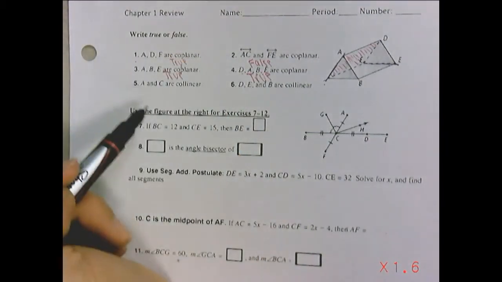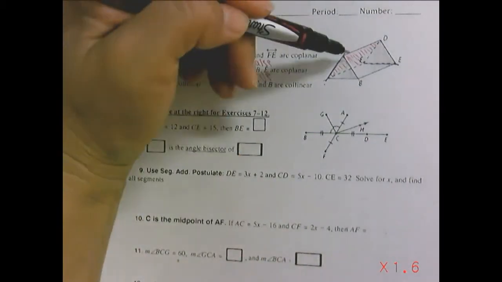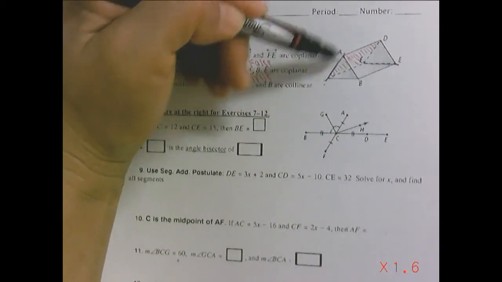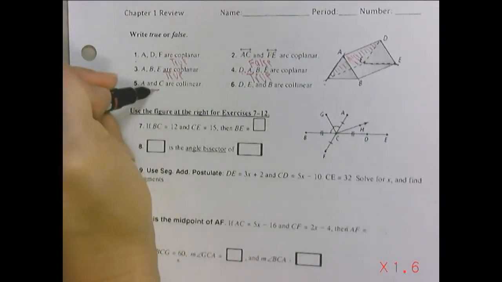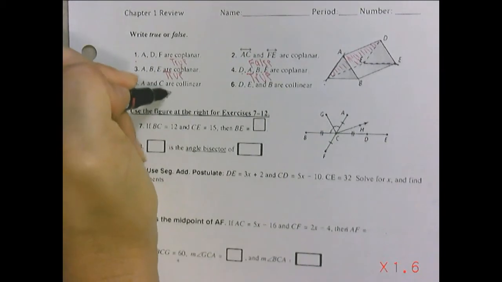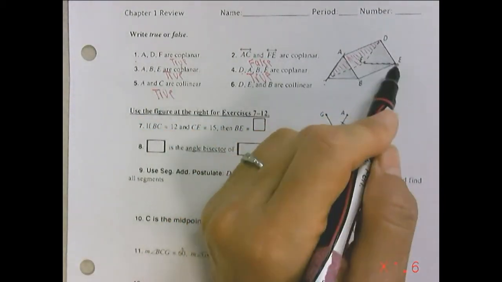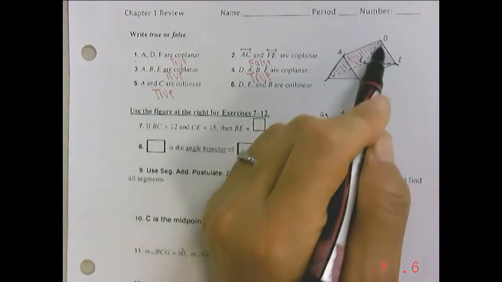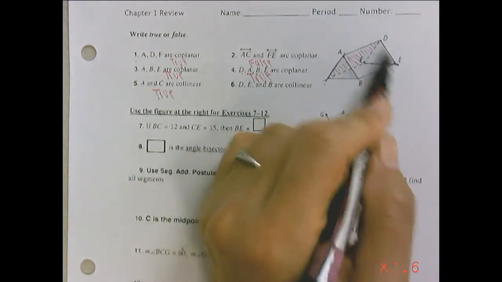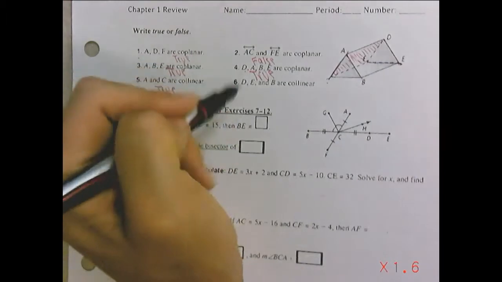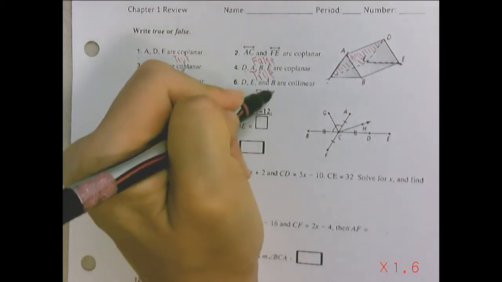And we look down here, A and C. Well, here's a straight line right here, and A and C, yes, true, they would be collinear. And then D, E, and B. They make an angle, but they do not make a straight line, so false. They are not collinear.